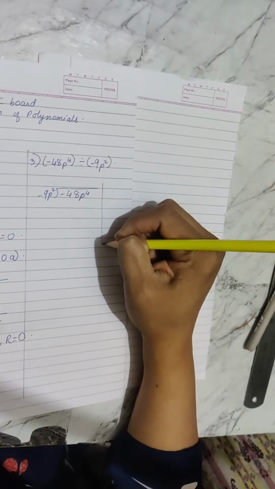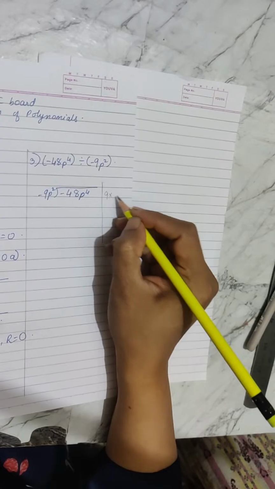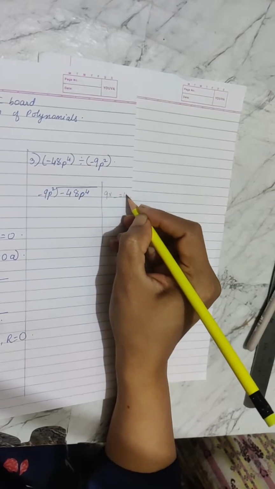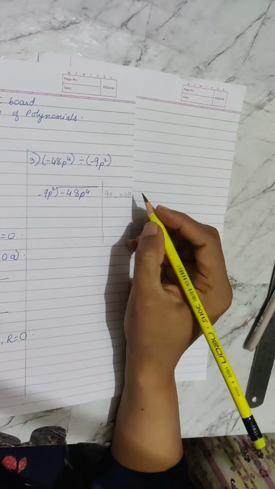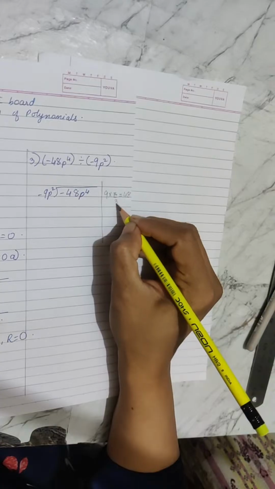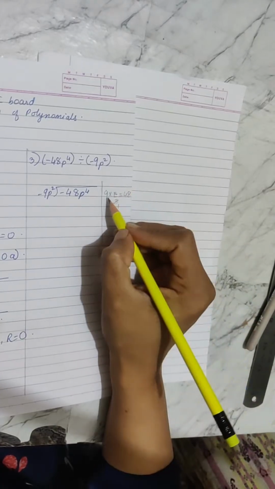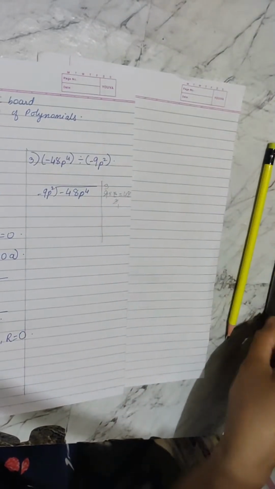What should I multiply 9 by so that the answer comes to 48? So if I multiplied by 3, 3 1s are 3, 3 3s are, and 16 3s are 48, right?